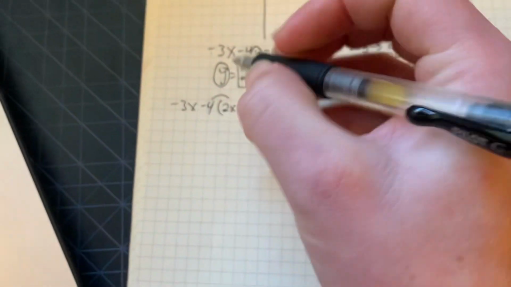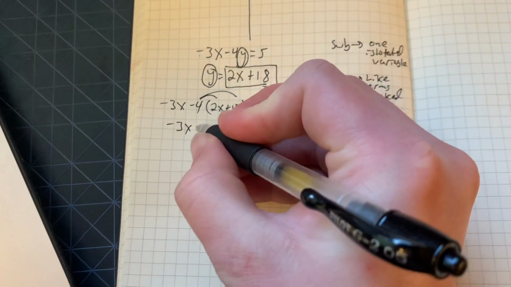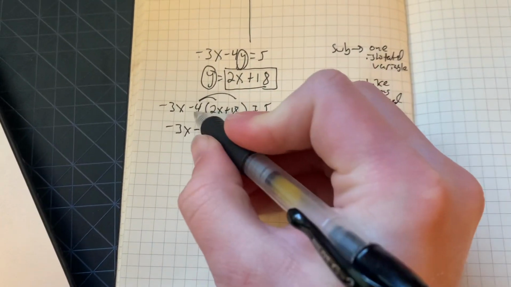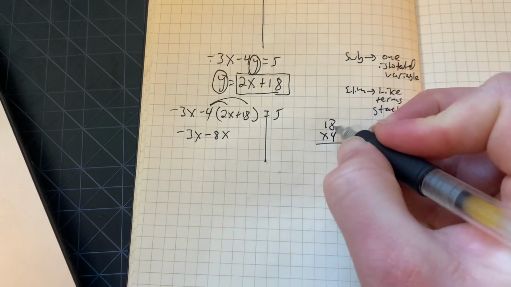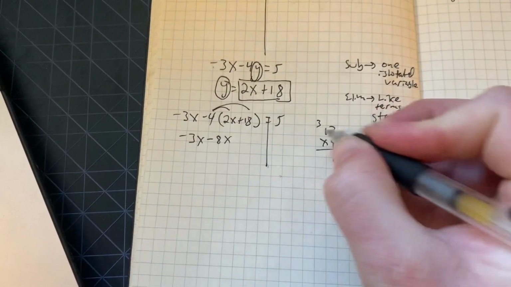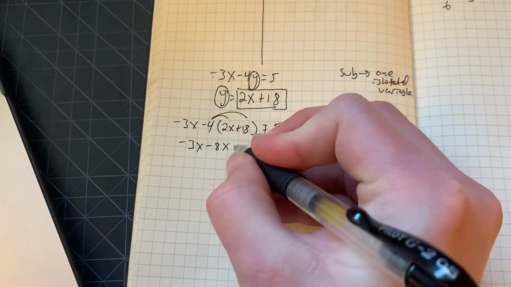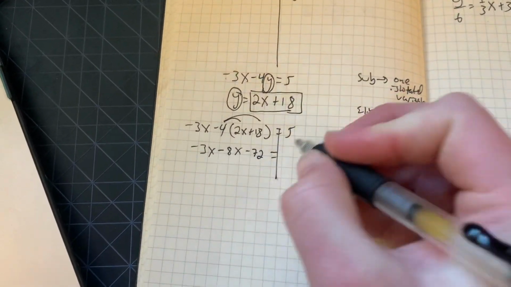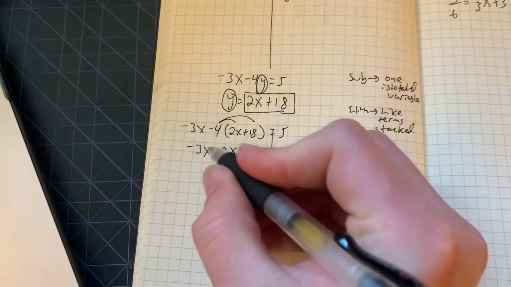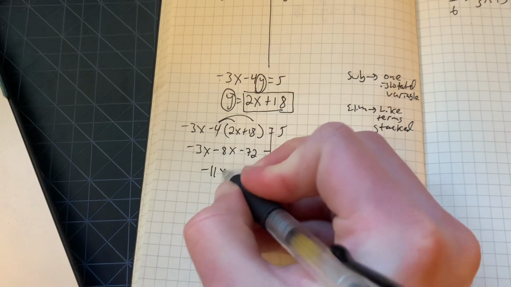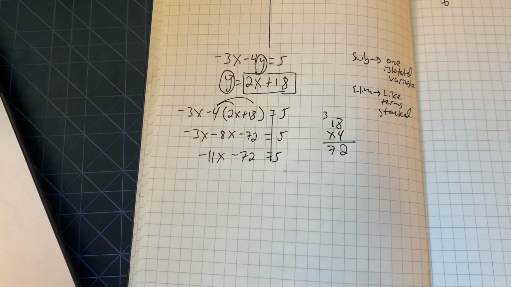So we'll start with a little distribution. -4 times 2x is -8x. 4 times 18, I do not have that in my mental math, so I'll just jot it down to the side here, is gonna give us 72. Negative times a positive is -72, equals 5. I'll combine my like terms. -3 minus 8 goes down to -11x, minus 72 equals 5.